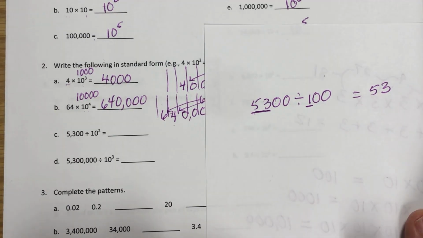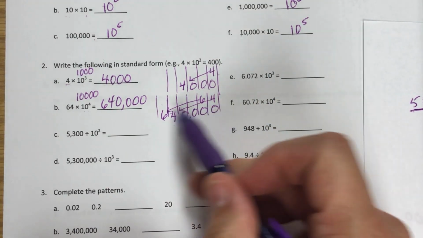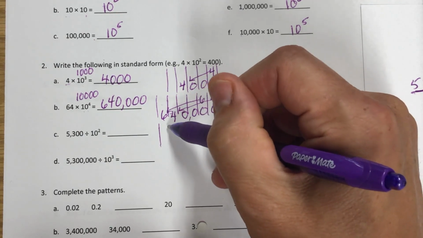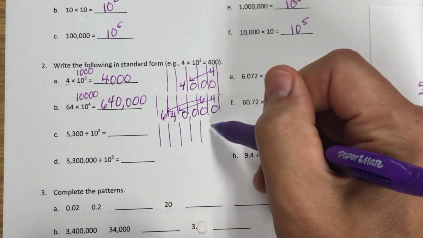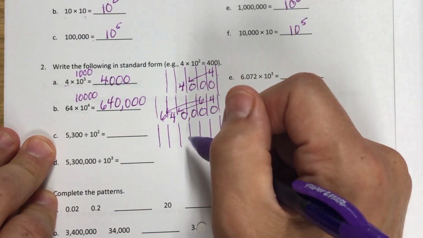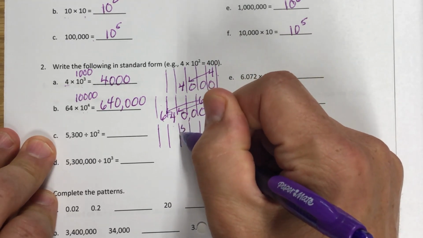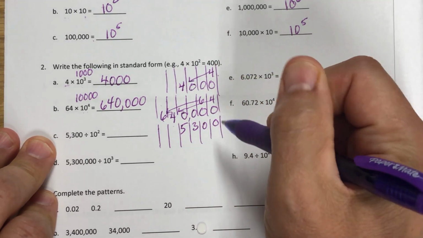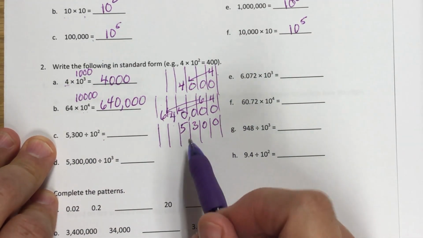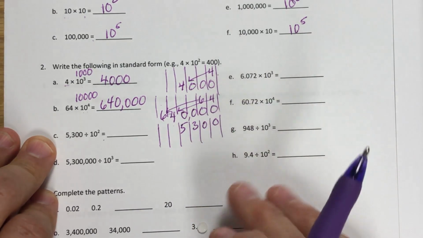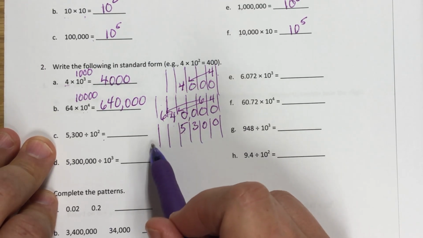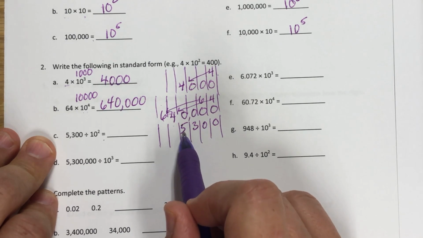decimals are involved, and that's when students have a tough time dealing with this method. If we go back to the place value method, we can make our chart. And we're going to put 5,300. And this time we're going to divide by 100. And when we divide by 100, the students have learned that the digits aren't going to shift to the left because that would make them larger. If we're dividing by 100, the digits are going to get smaller.